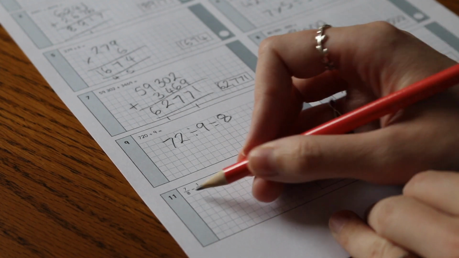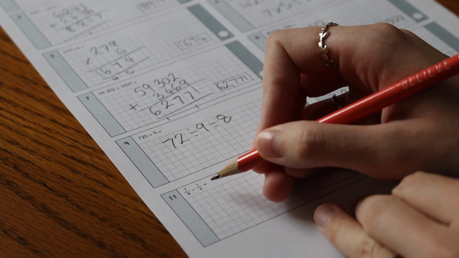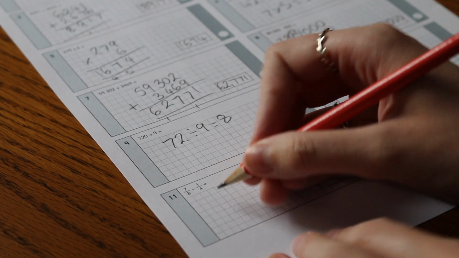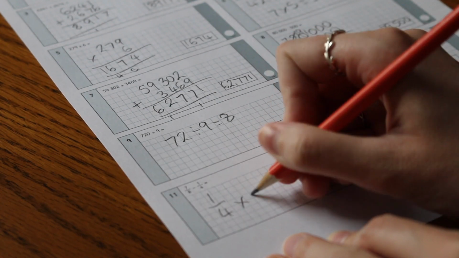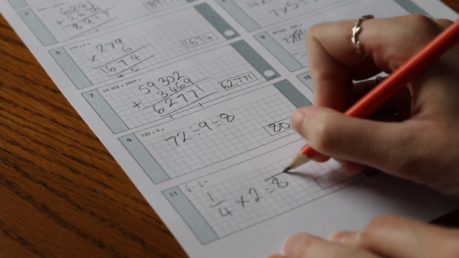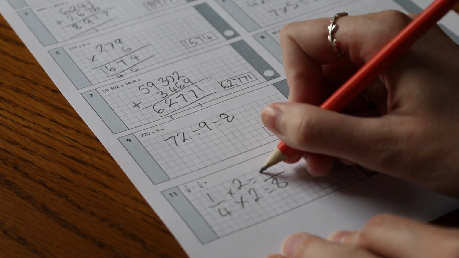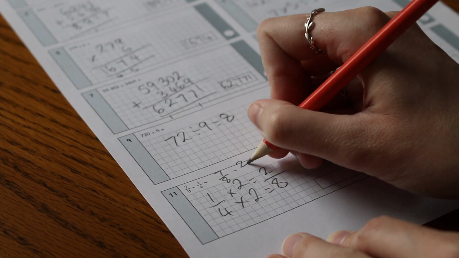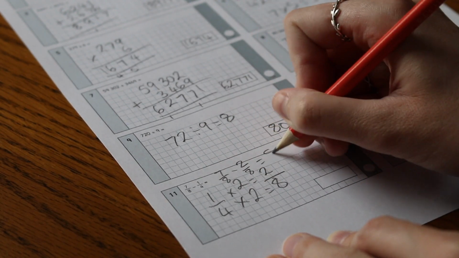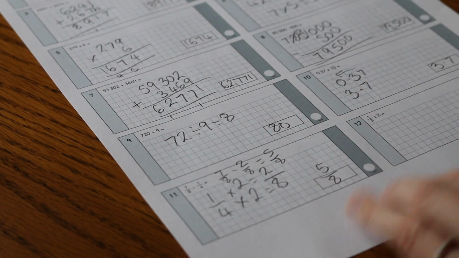Number 11 is 7/8 take away 1/4. So we can straight away see we've got different denominators. So we need to make our fraction into the highest denominator, which is 8. So we need to make 1/4 into 8ths. And to do that we multiply by 2. And whatever we do to the bottom we do to the top. 1 times 2 equals 2. So then we've got 7/8 take away 2/8, which equals 5/8, and 5/8 is the simplest form of that fraction.